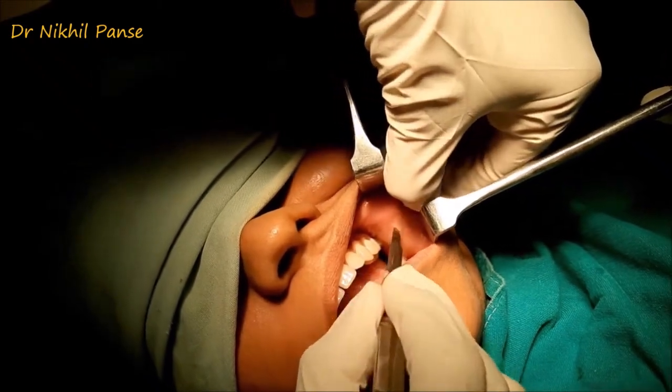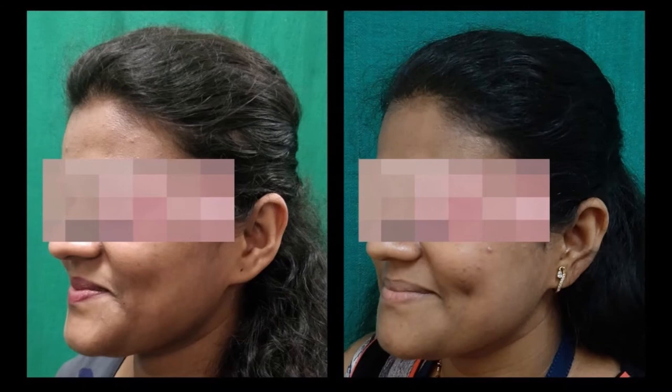Stab incision is taken anteriorly, and the neodimple is formed at the proposed site, and this is the lateral view, showing a dimple on the left side of the cheek. So this is a video showing the dimple on animation. Please appreciate that there is no static component of the dimple and it is only there in the dynamic form.